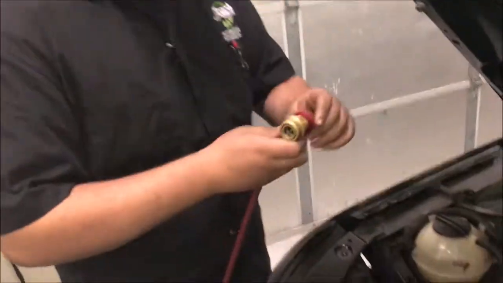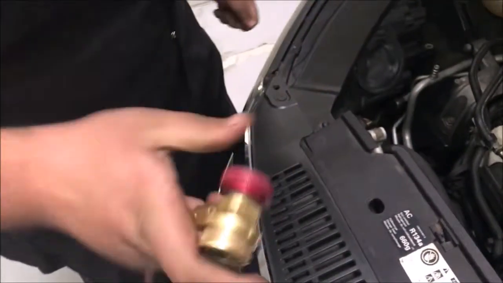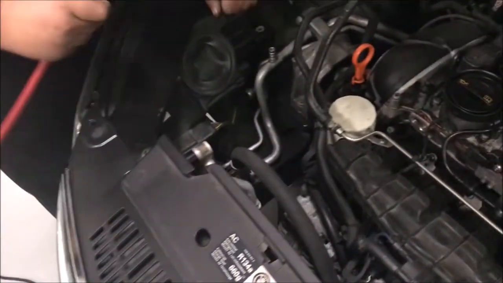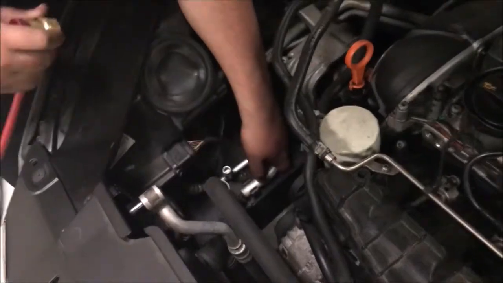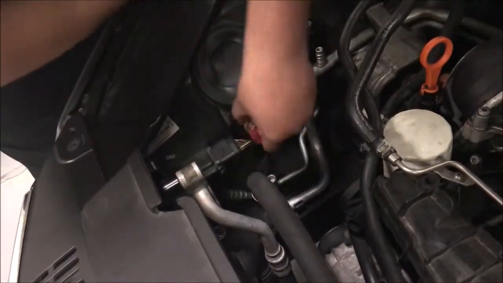Alright, so we're pulling out a line. We can make sure that it's all backed off. It's nice and set. We're good to go. So what we're going to want to do is hold the line so you don't put too much pressure on it. You're going to come over with a quick connector.